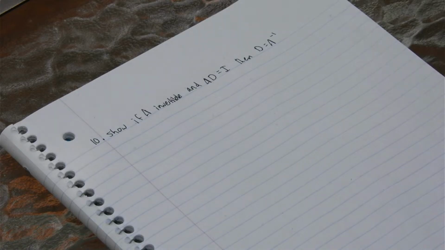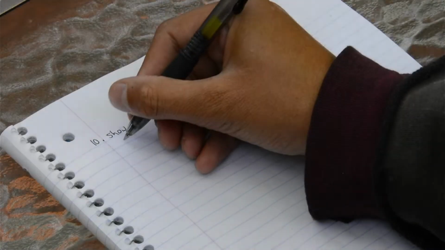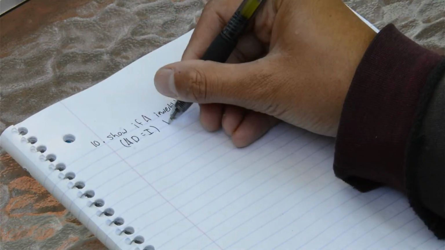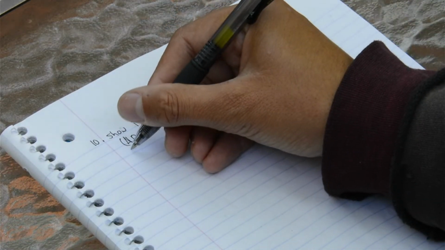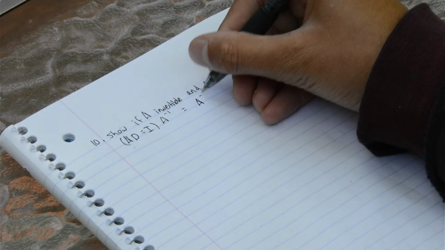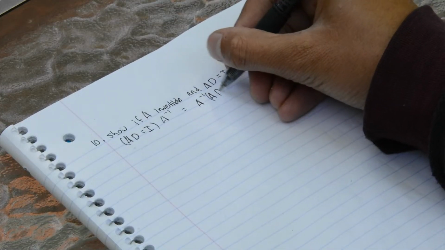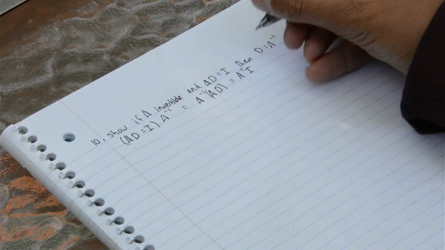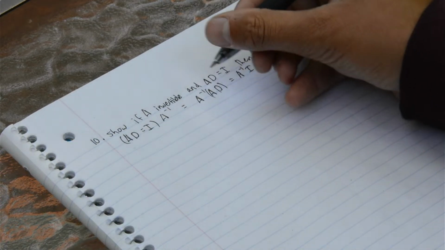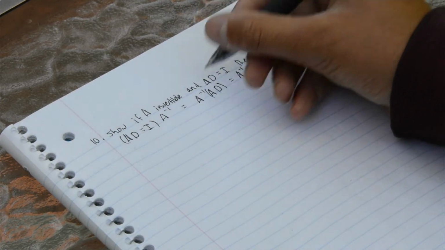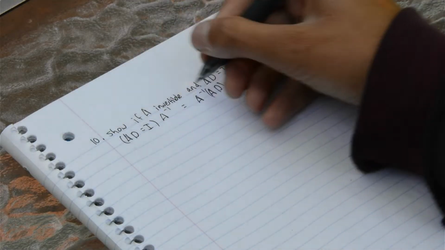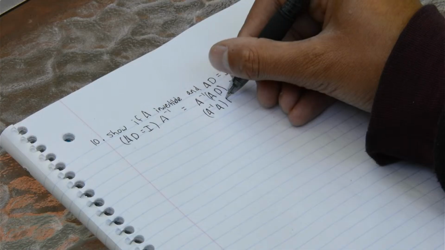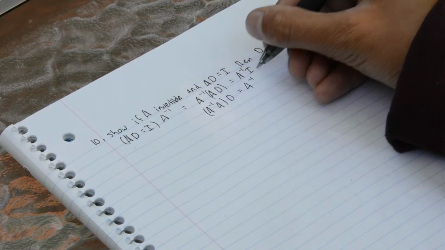Okay, so here's what we're going to do. We're going to take A times D equals I, and we're going to multiply by A inverse. So we're going to get A inverse A times D is equal to A inverse times I. Now, we can regroup this by the associativity of matrix multiplication. So we're going to get A inverse A times D is equal to A inverse I.